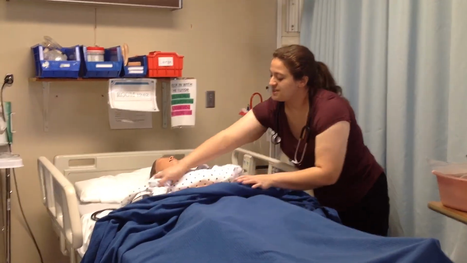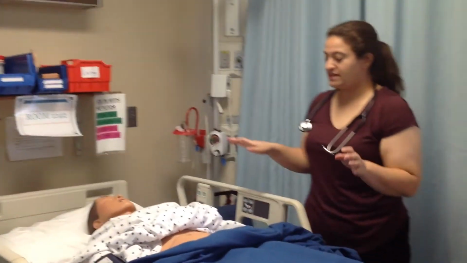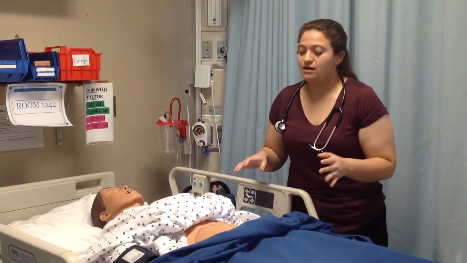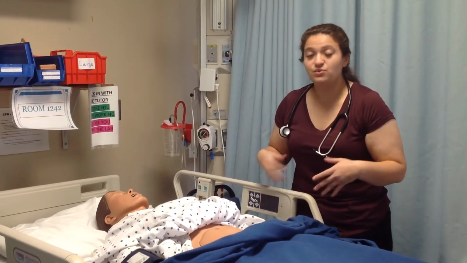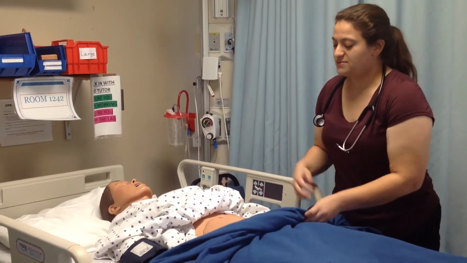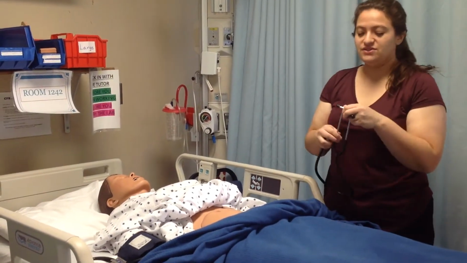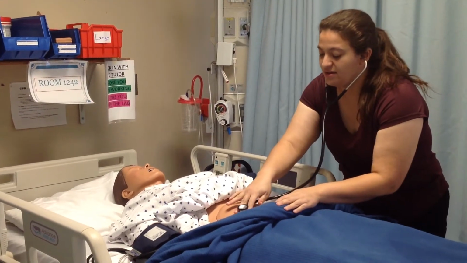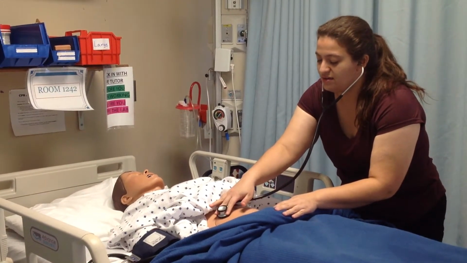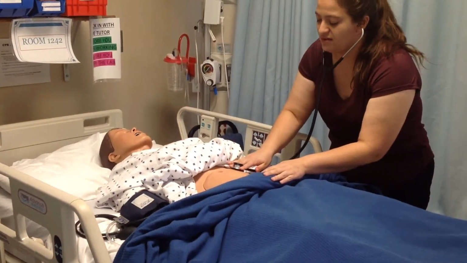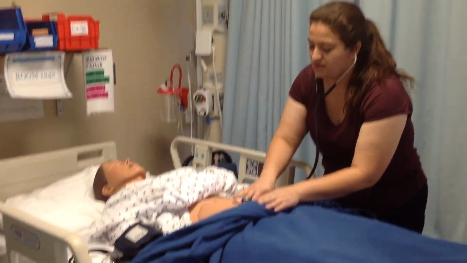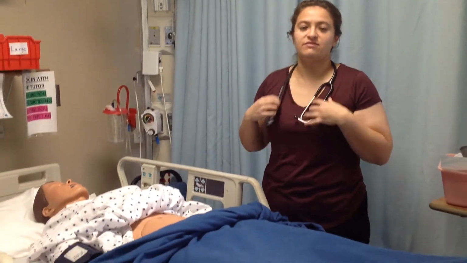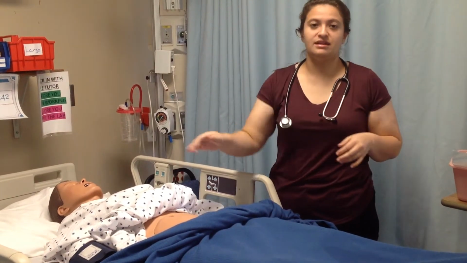So first things first, I'm going to just inspect the abdomen by seeing if there's any skin tears, lesions, any swelling that I could see to the abdomen. So now that I've inspected, then I would go ahead and auscultate. I would have made sure to have at least auscultated for 5 minutes, listening for a minute in each quadrant.